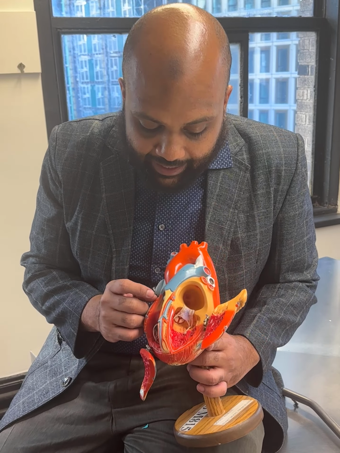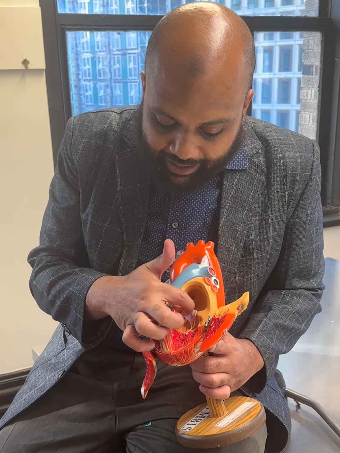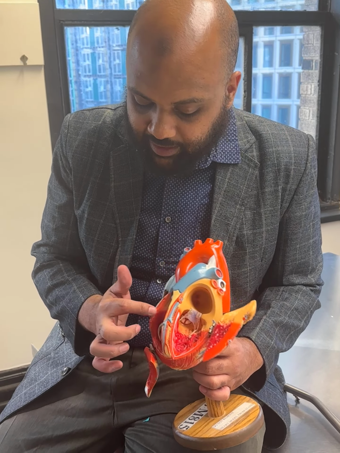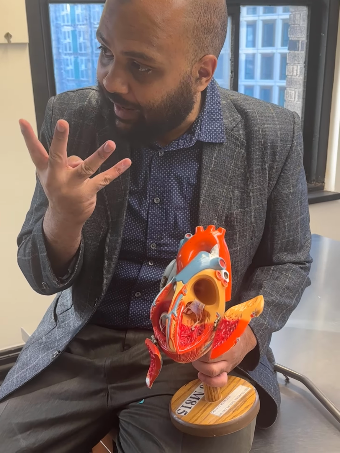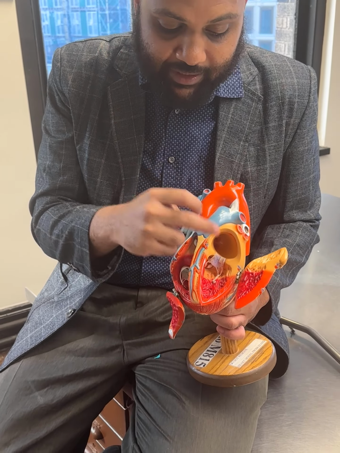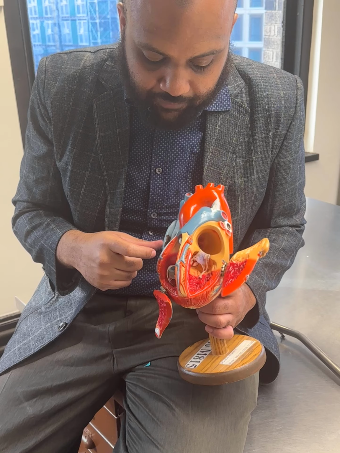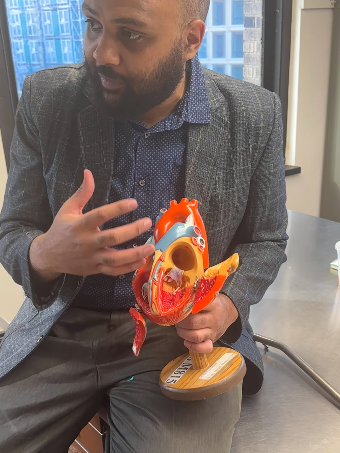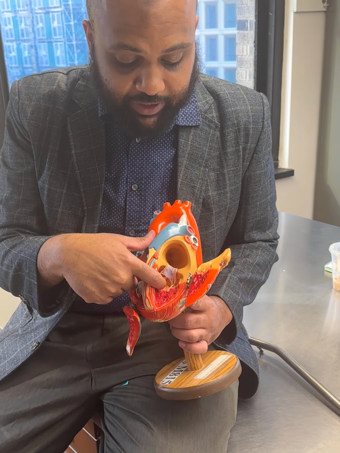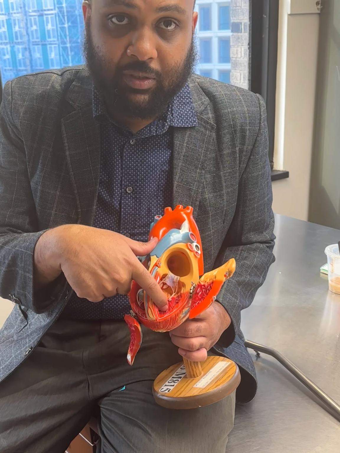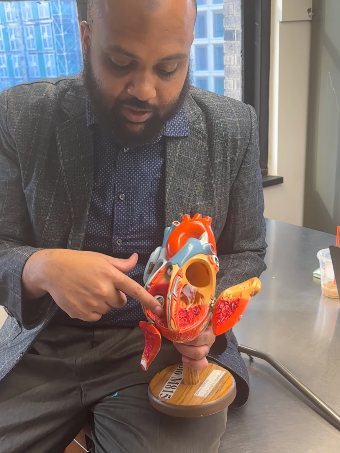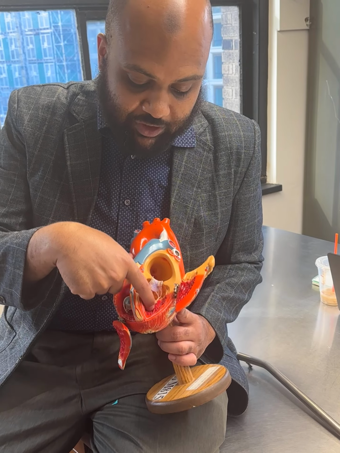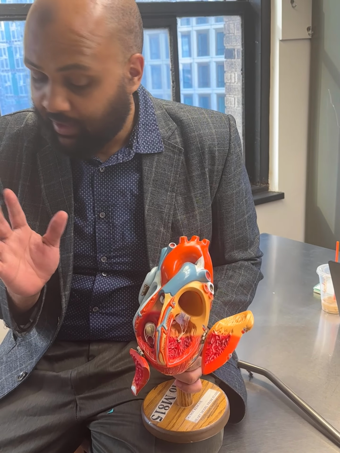Then I have to know the valves that are between them. I have 4 valves, but 2 sets of each. First of all, I have the atrioventricular valves. From the name, atrioventricular: from the atria to the ventricle. So that one is easy.